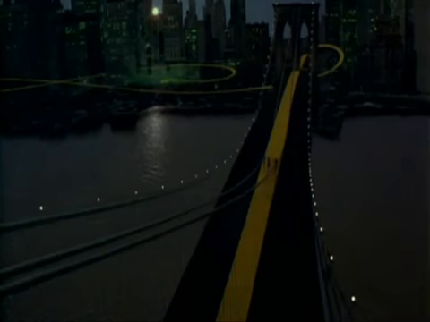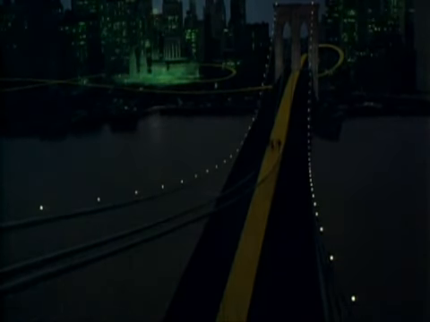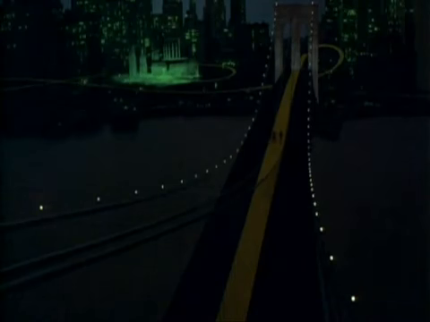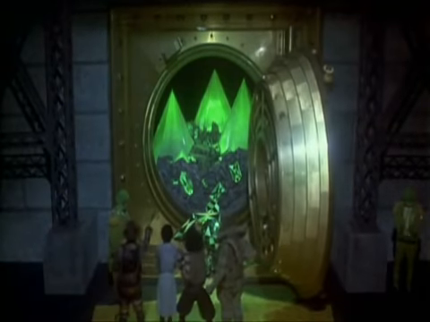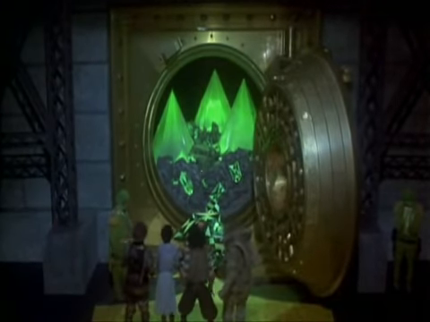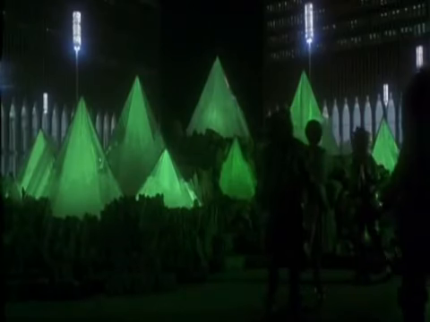This is the 1978 version of The Wizard of Oz, The Wiz. Again we see the Emerald City connected to New York. On arriving at the end of the yellow brick road, Dorothy and her companions go through the circular portal. Through the door we see 3 pyramids.